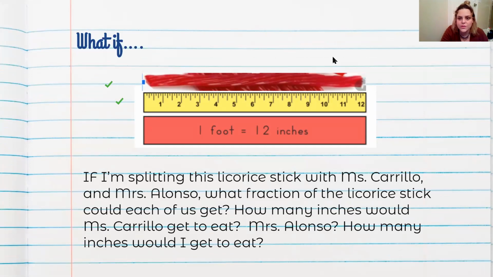So now we're going to do the second one. If I'm splitting this licorice stick with Miss Carrillo and Mrs. Alonso, what fraction of the licorice stick would each of us get? How many inches would Miss Carrillo get to eat? Mrs. Alonso, how many inches would I get to eat?